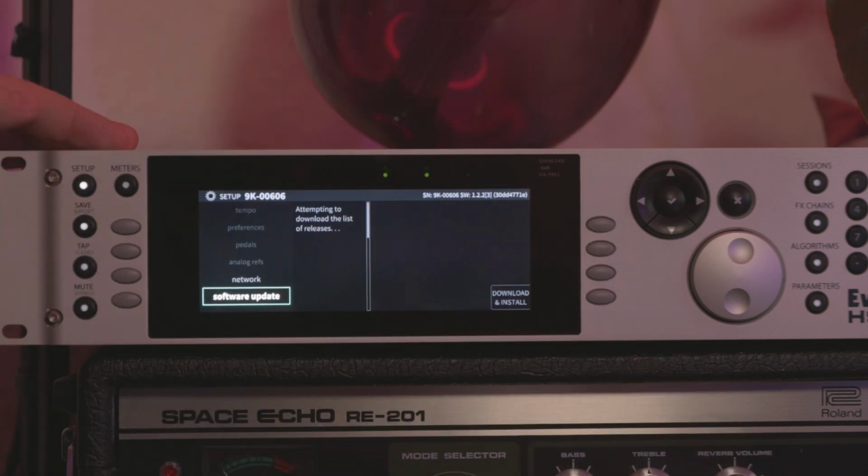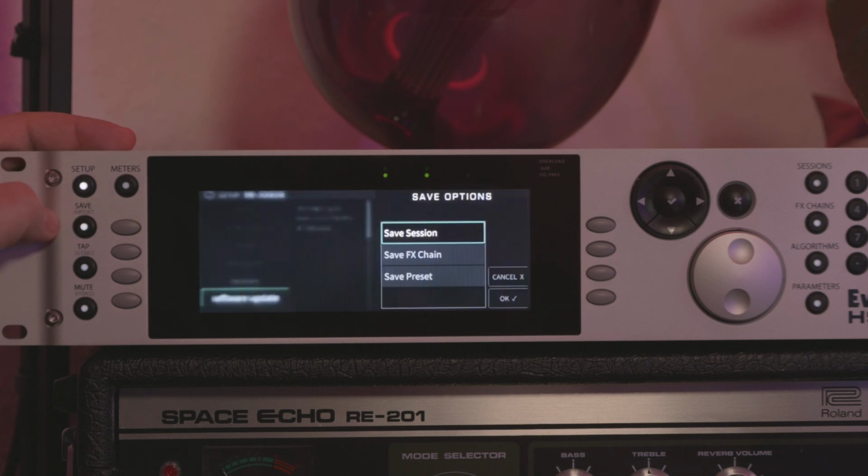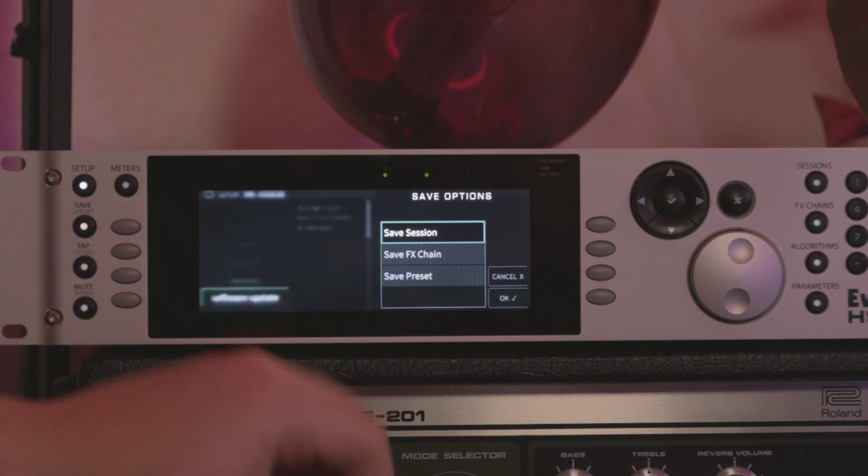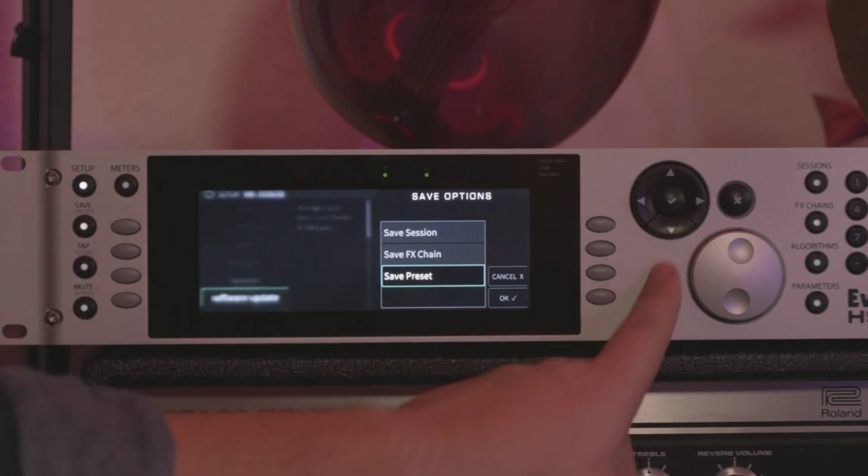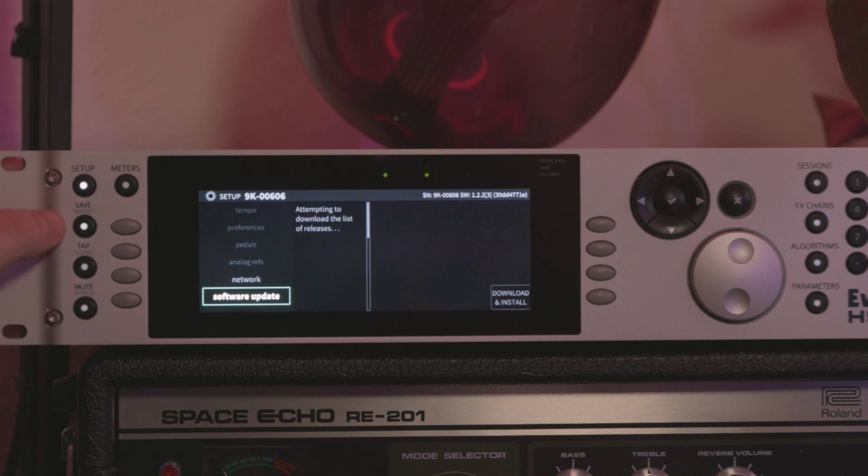All right, the next menu item is the save menu, and here I can save either a session, an effects chain, or a preset. And if you look closely, we have some secondary options for the 3 menu items here, and these are activated by holding the button. So the secondary option for the save button is the import button.